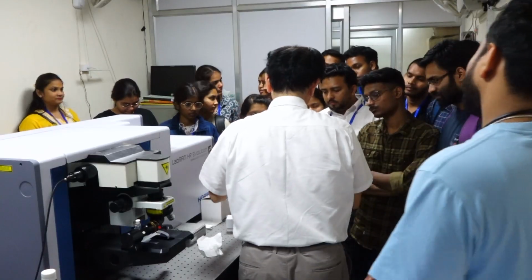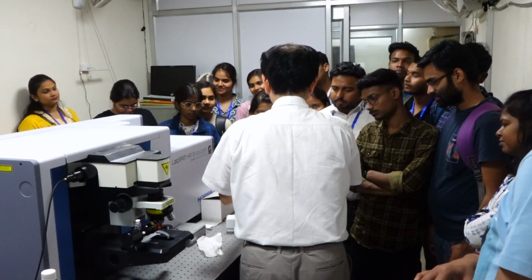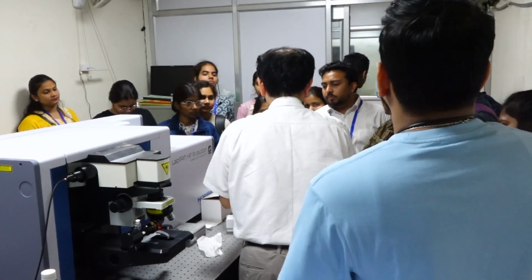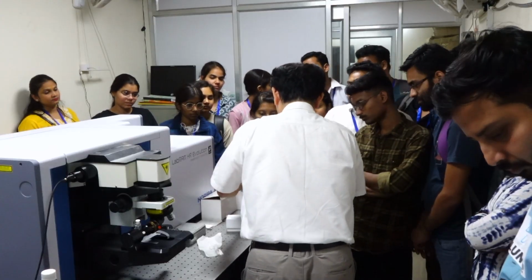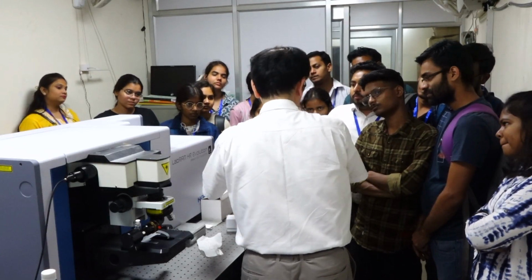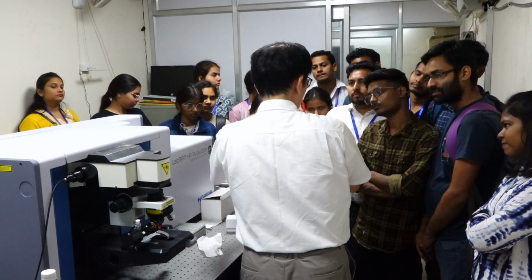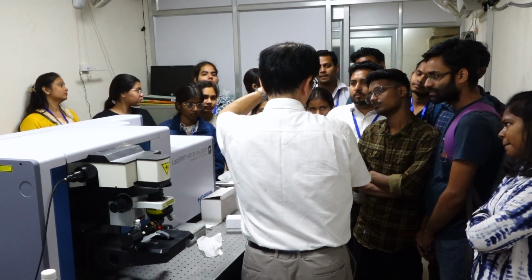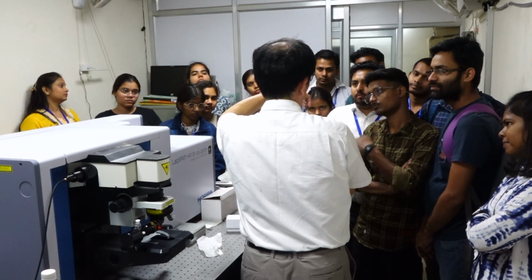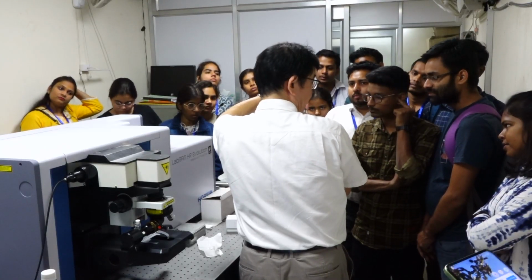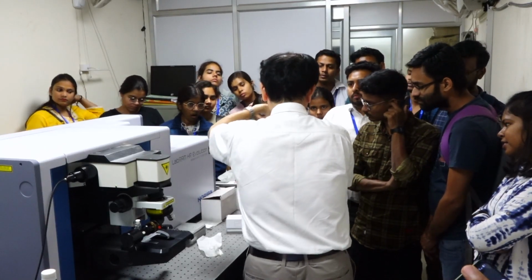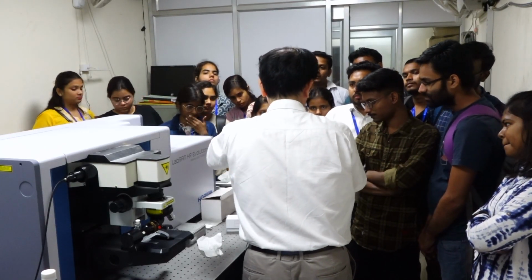So, in principle, Raman scattering occurs in all directions. If we detect from the side, this is a 90-degree configuration. If we collect the signal from the top, this is the backscattering configuration. So there is no difference.